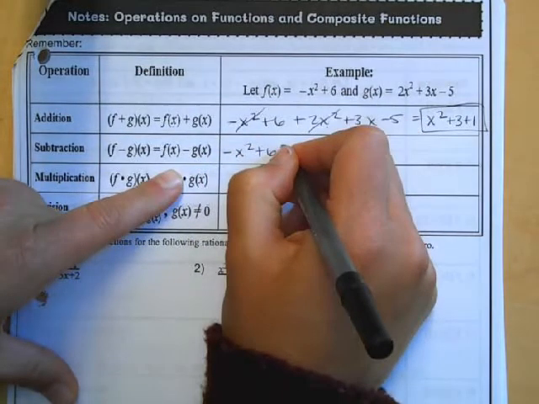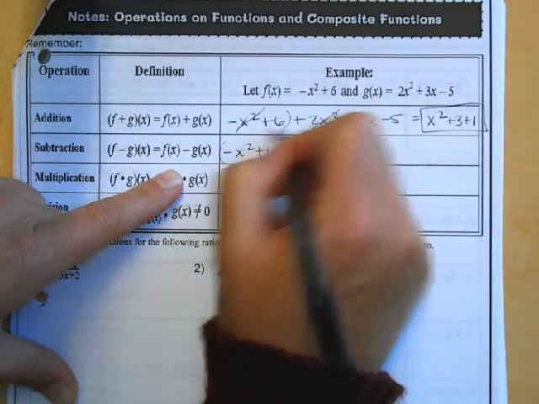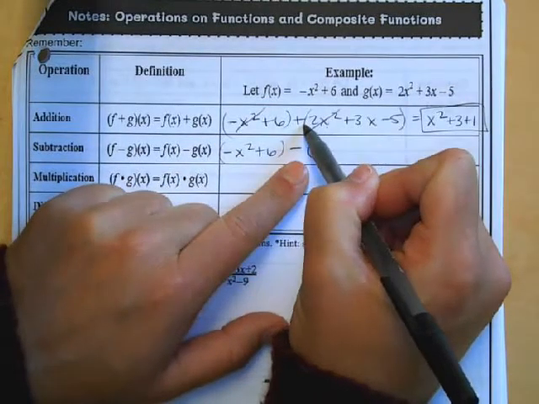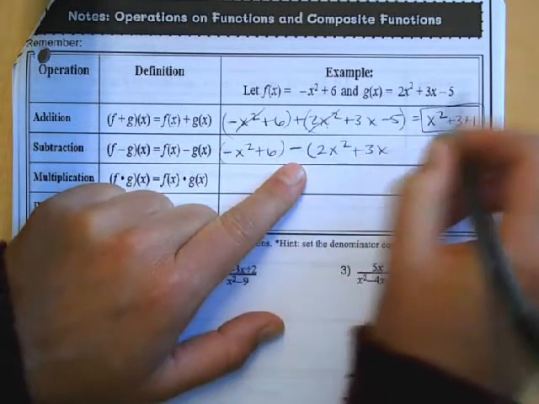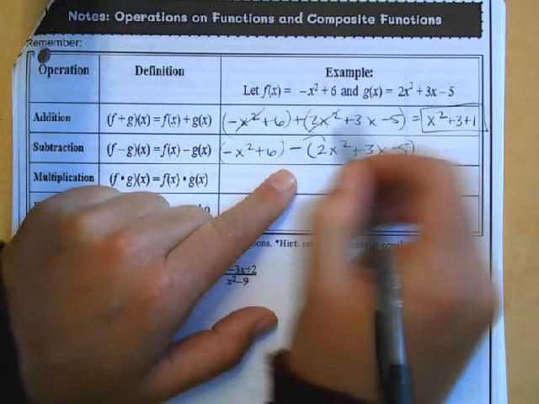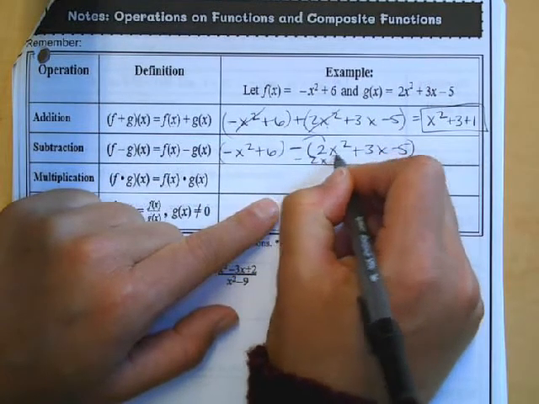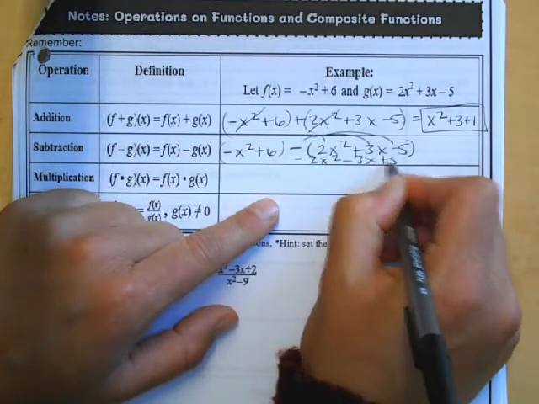On this one, we want to be careful because it's a subtraction. This is where I put the parentheses. You can also put parentheses around this too if you wanted, but that's not going to do anything by distributing the plus sign. But this distribution of the minus sign here will actually affect this. So this is now going to become a negative 2x squared, a negative 3x, and a positive 5.